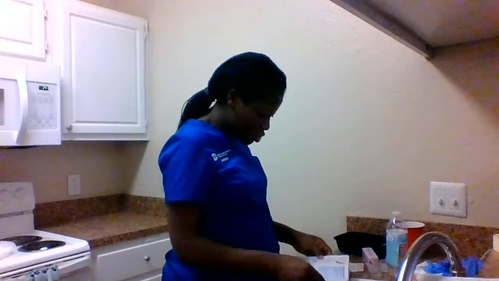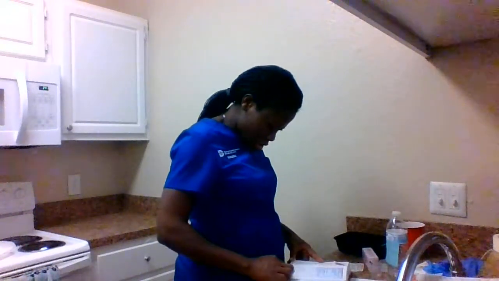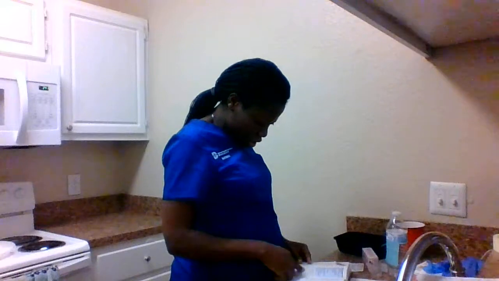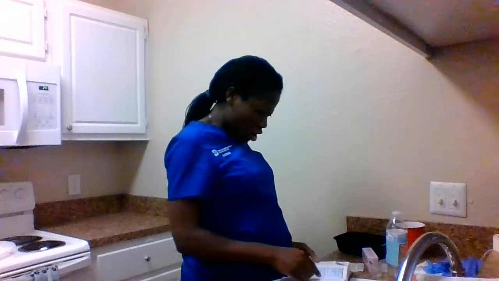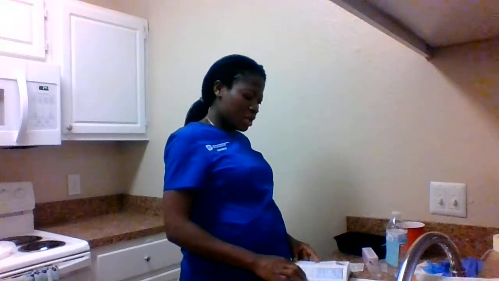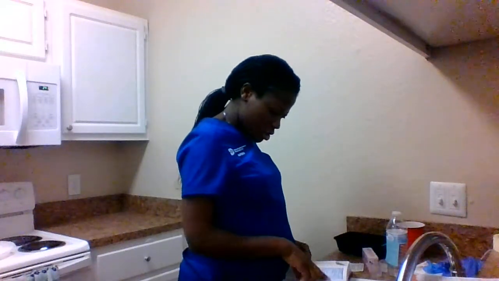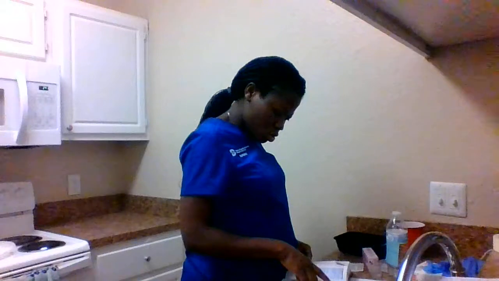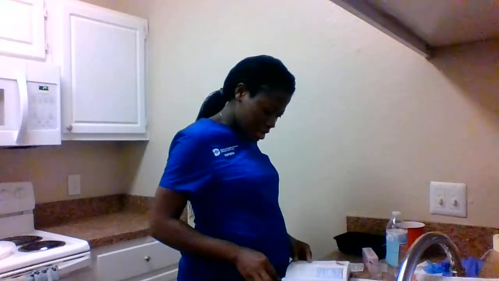The next thing I'm going to be doing is checking the Nitrobid. For the Nitrobid, it decreases preload and afterload. The use is chronic stable angina. And also, it comes as sublingual, rectal, topical, as well as patch. And for the dose, 1 to 2 inches q 8 hours as needed.